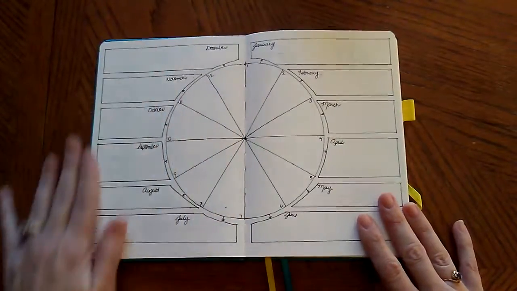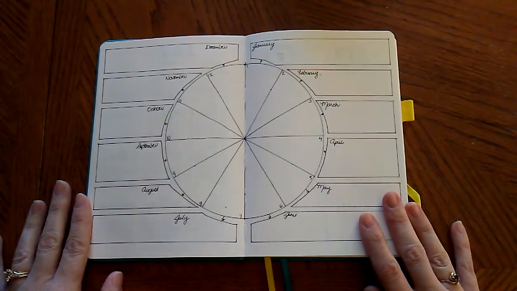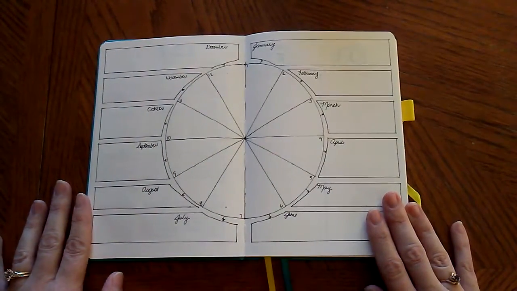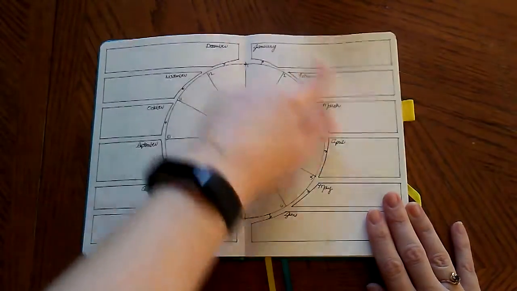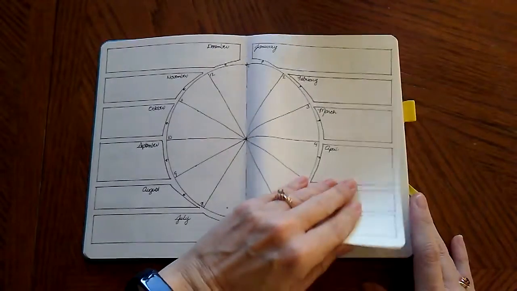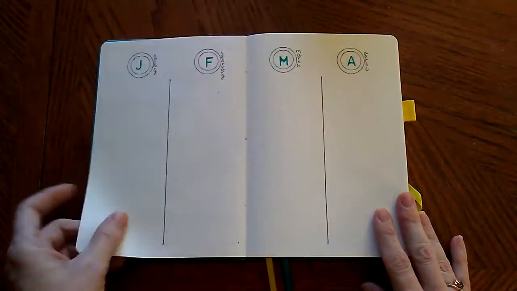This is a birthday and anniversary holiday calendar, and I'm going to use birthdays and anniversaries here and holidays and special occasions here, and I haven't colored it in yet.